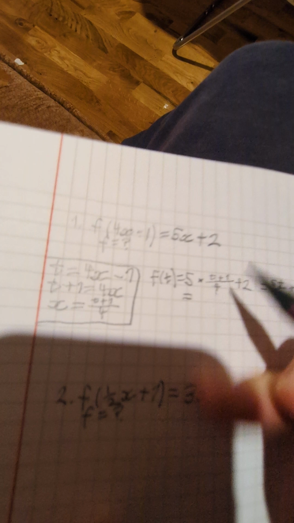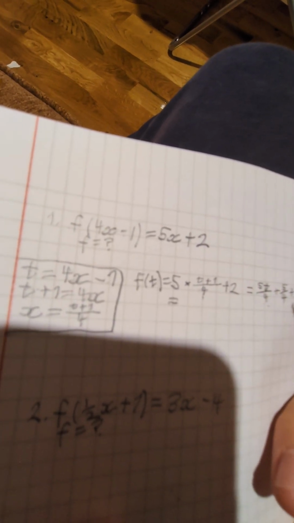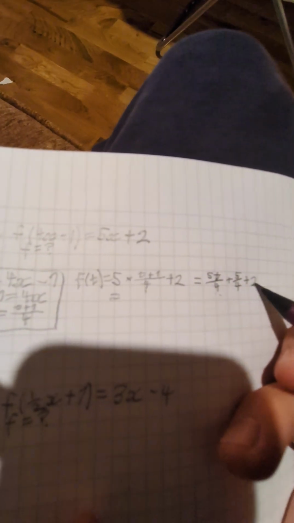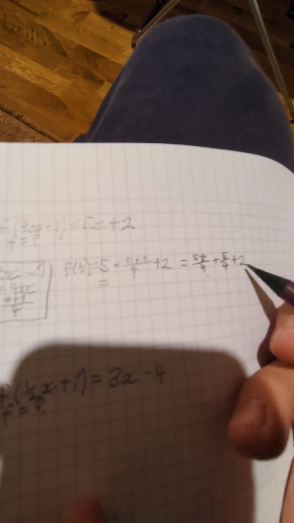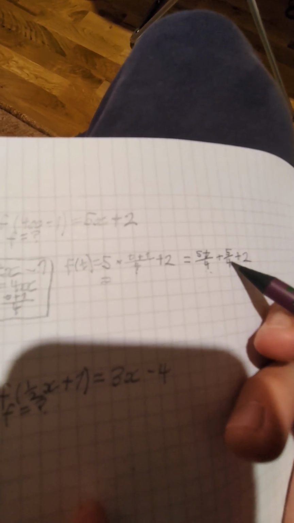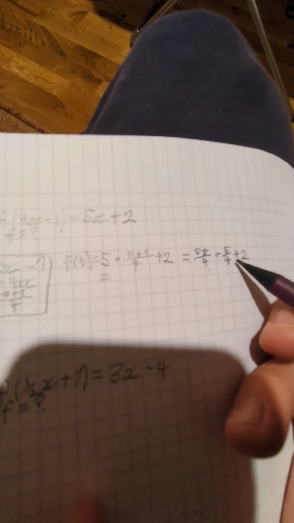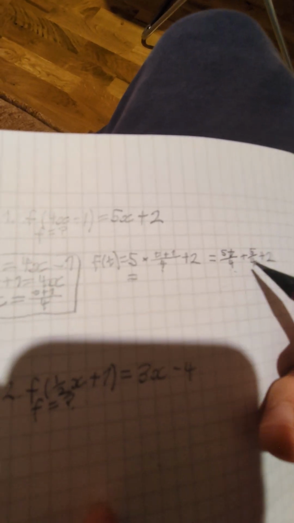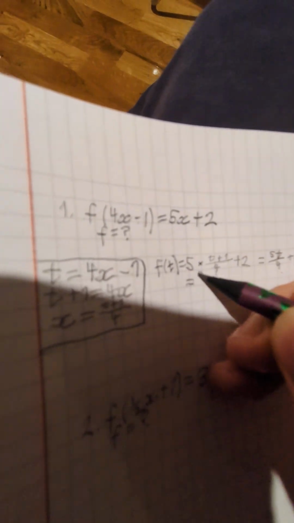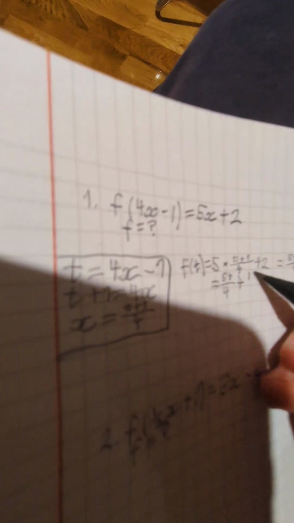From there, we're going to make this 2 into a fraction. If we put it over 4, the 2 would be equivalent to 8 over 4. So now we have 8 over 4 plus 5 over 4, which is 13 over 4. So now we have 5t over 4 plus 13 over 4.